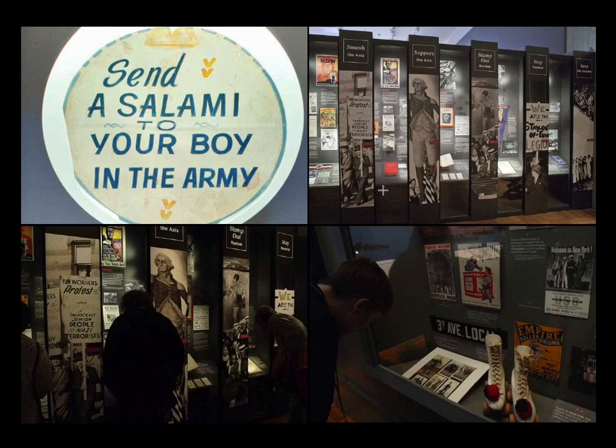We call this the peekaboo case, because of the nature of the museum object. It's very sensitive to the light, especially the fabric or paper objects.